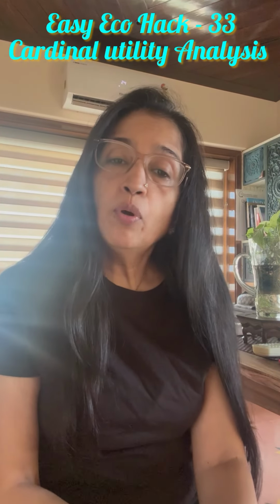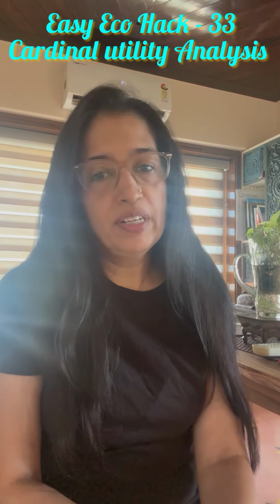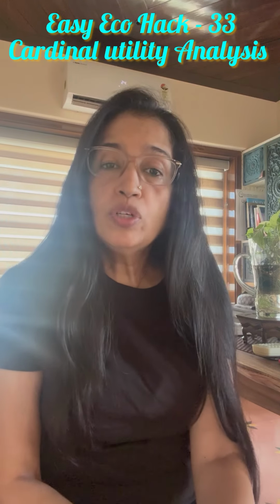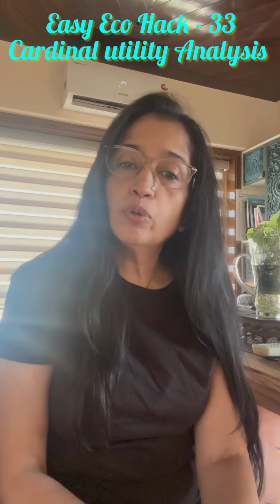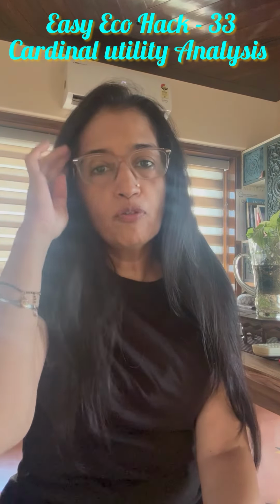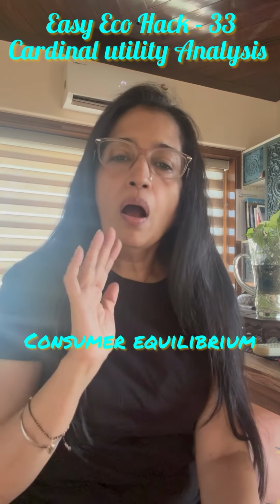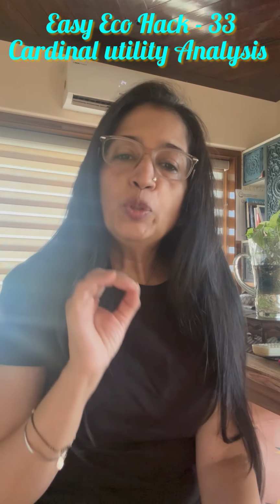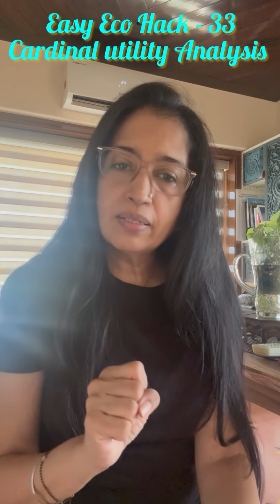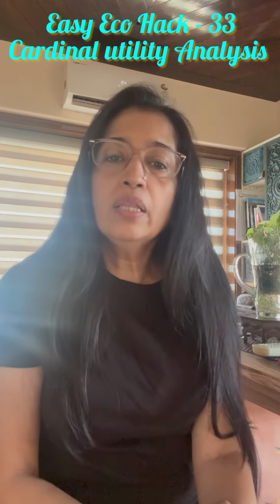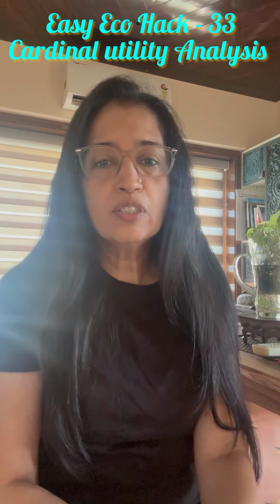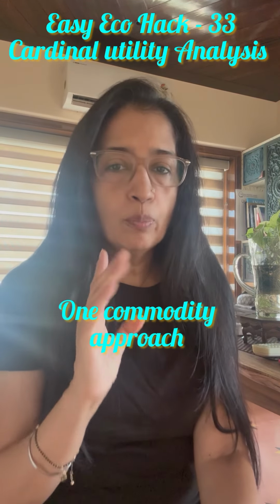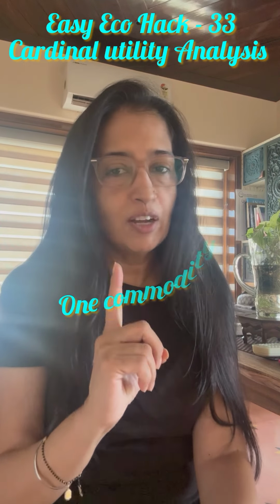Now comes the important aspect of utility analysis, the first one, which is called the Cardinal utility approach. We are trying to measure or find out consumer equilibrium. How much will the consumer be willing to spend from his income so that his utility from the goods that he buys is maximized? In the Cardinal approach, in your syllabus, there is only one commodity approach. So he's buying only one commodity, one good.